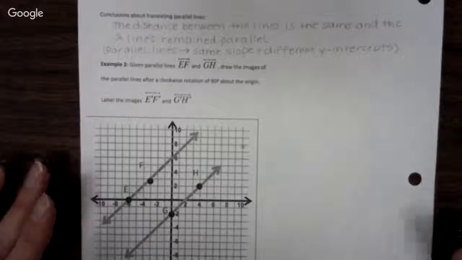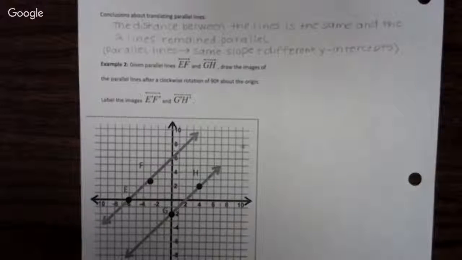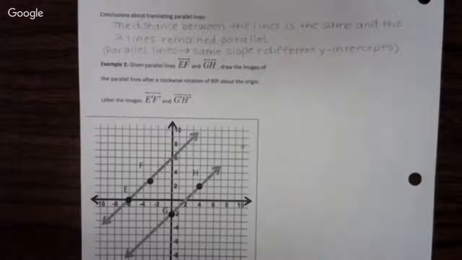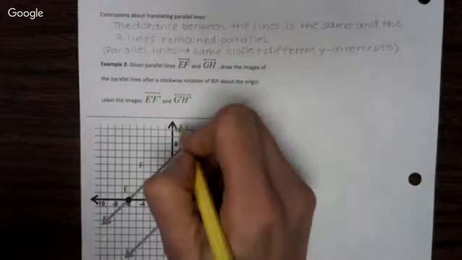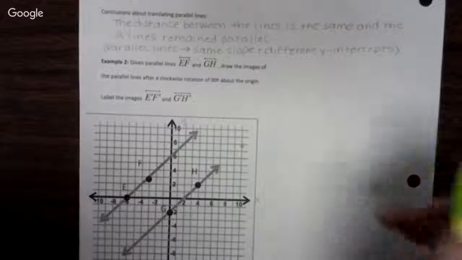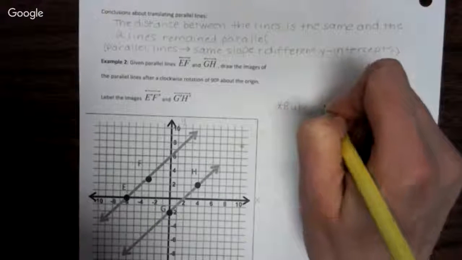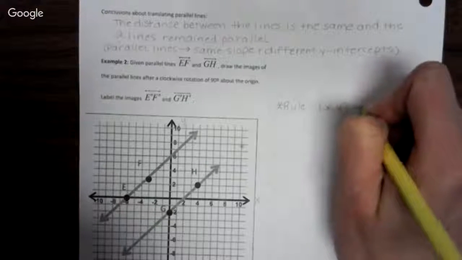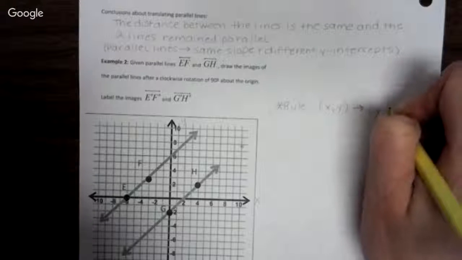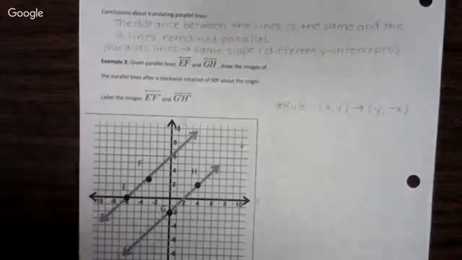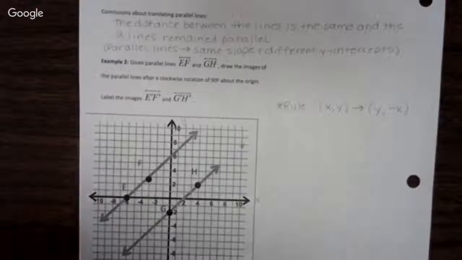All right, so let's go into example 2. This time we have 2 parallel lines again. We're going to draw the images of these parallel lines after a clockwise rotation, 90 degrees about the origin. So here's our graph. Now, when we talked about rotations, we did it 2 different ways. One way we did it was with the rule, and I'm going to remind you that the rule is that you take any point and you flip X and Y and you negate the X.